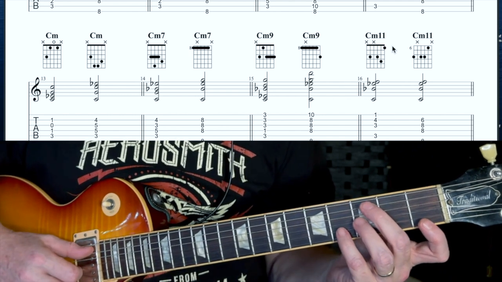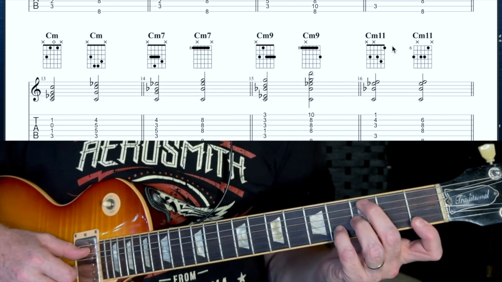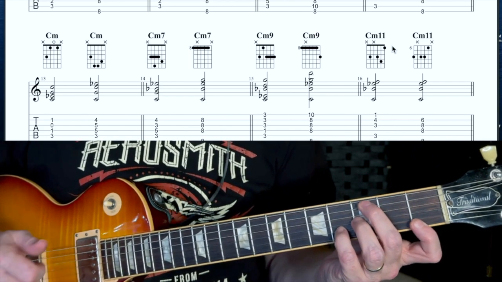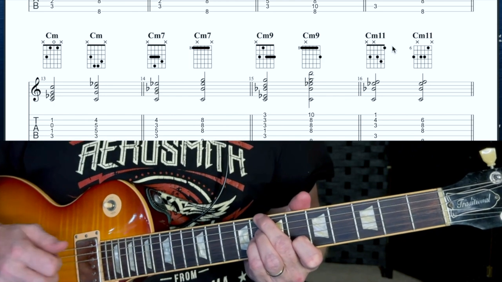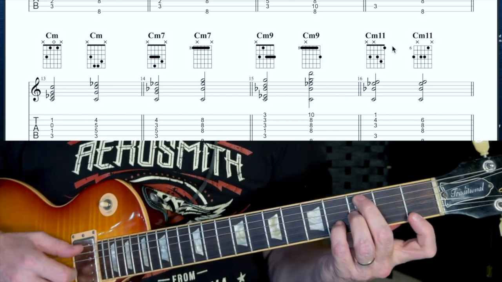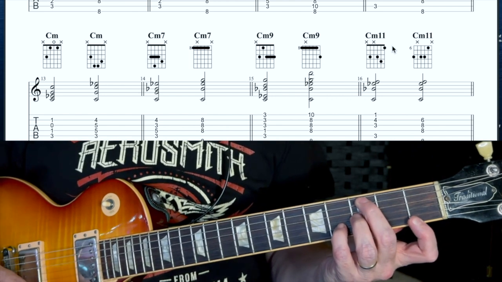Now, it might be a little too dense for some styles of music, but I use these chords all the time. Another voicing would be here. So that's a C minor 11.